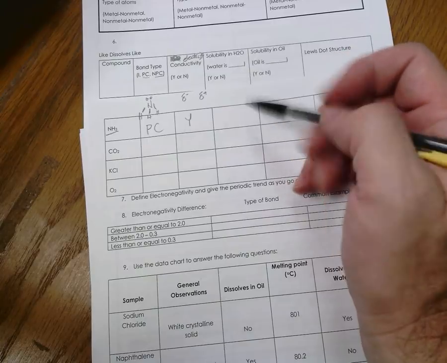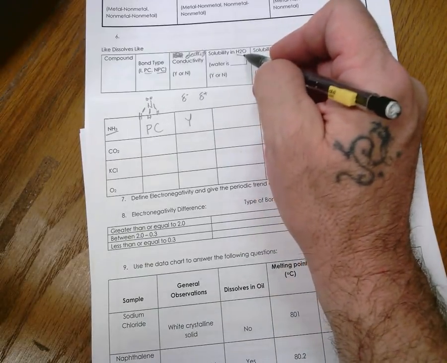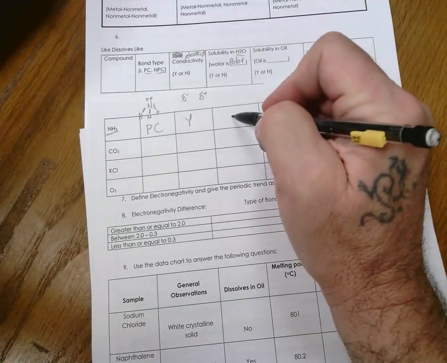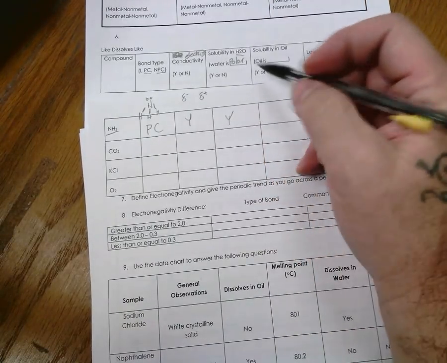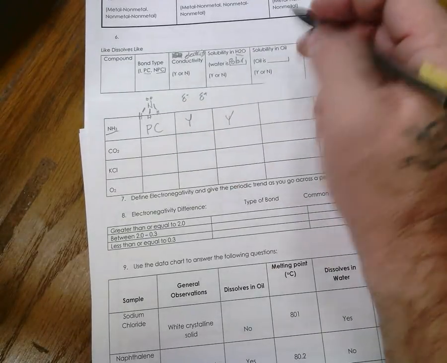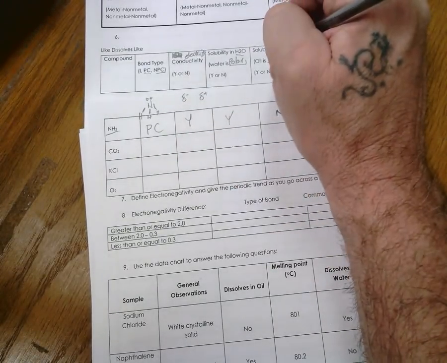Solubility in water. Water is polar, and so yes, like dissolves like. Water is polar, this is polar. Solubility in oil. Absolutely not. Oil is nonpolar.